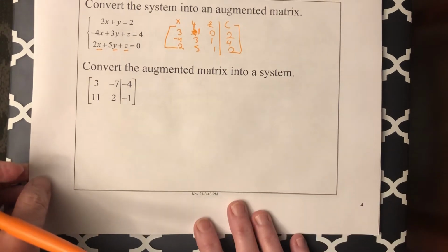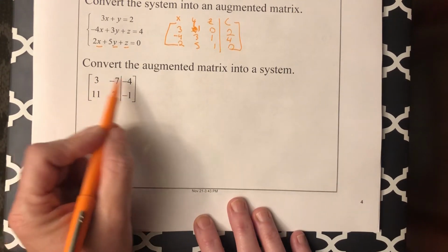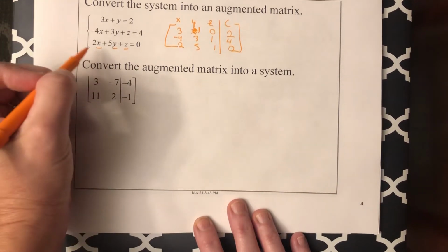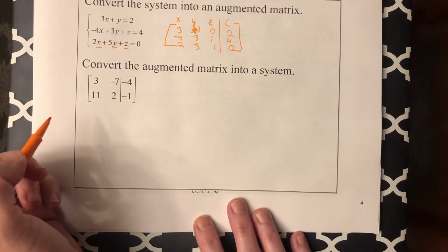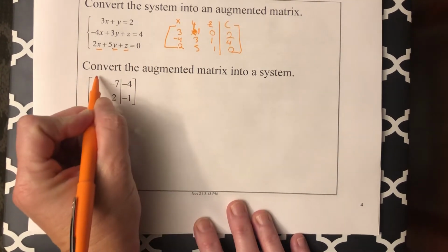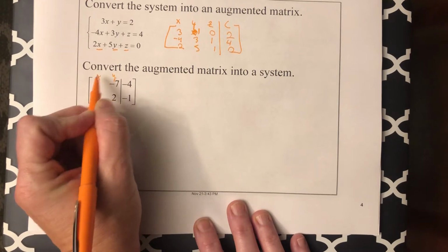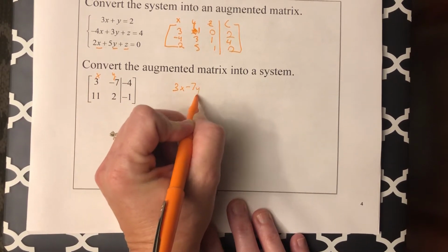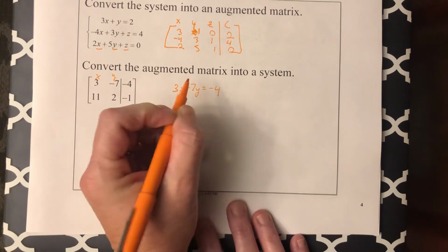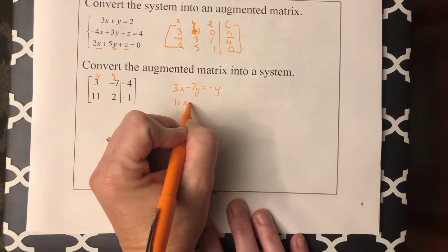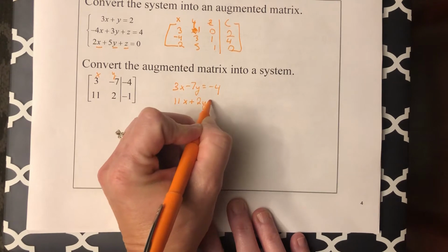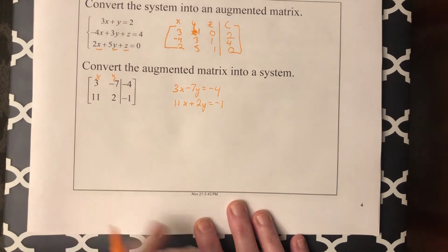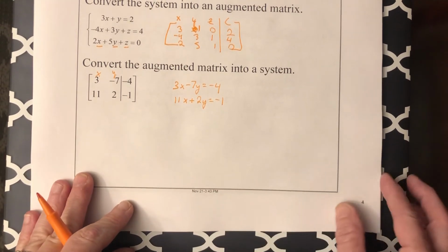Now let's go backwards. We have this matrix that we need to change into a system of equations. Notice that there are only 2 columns here, so I'm going to assume it's 3x minus 7y equals negative 4, and 11x plus 2y equals negative 1. And then I could solve that or do whatever we needed to do from there.